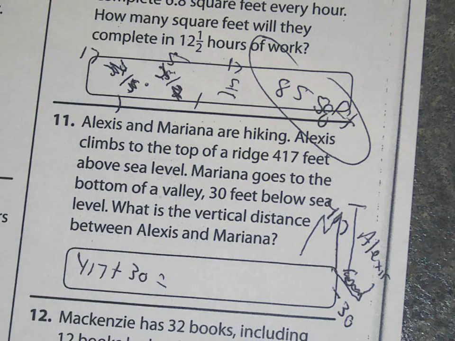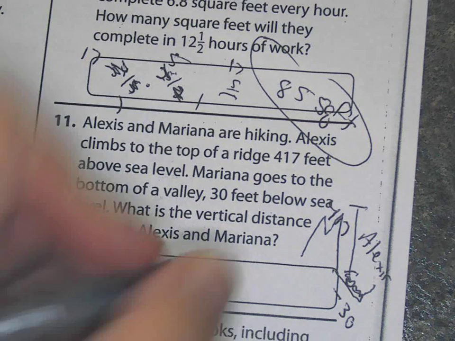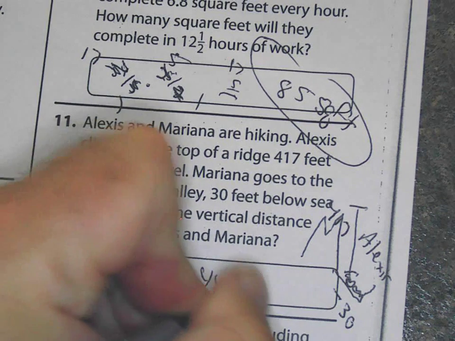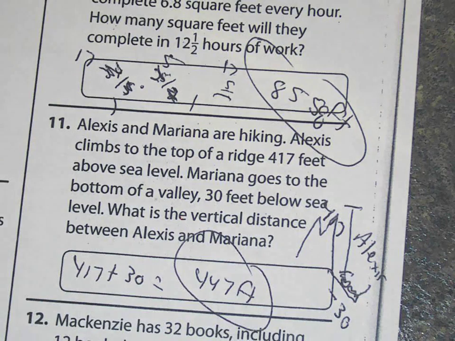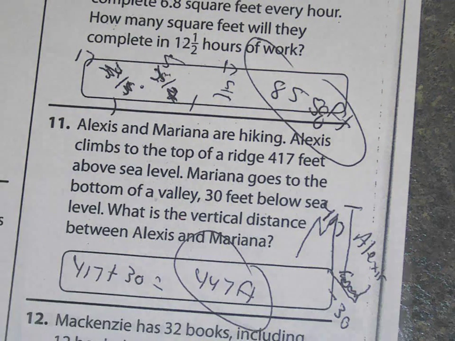It's kind of like absolute values. The negative 30 is an absolute value. I still have to walk 30 feet to get back to 0, so I'm still moving in distance. So this became 447 feet. Think of that as an absolute value, because if you walk down steps, even if you're in the basement or 5 floors below, it still counts as moving.